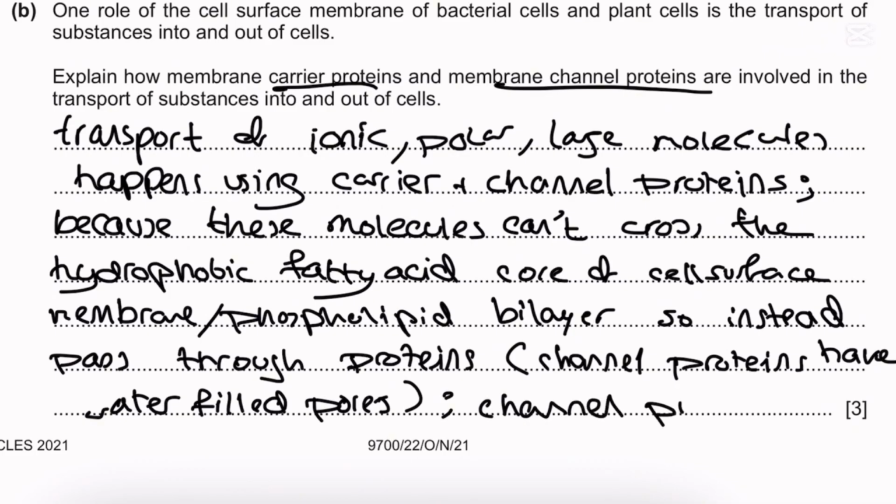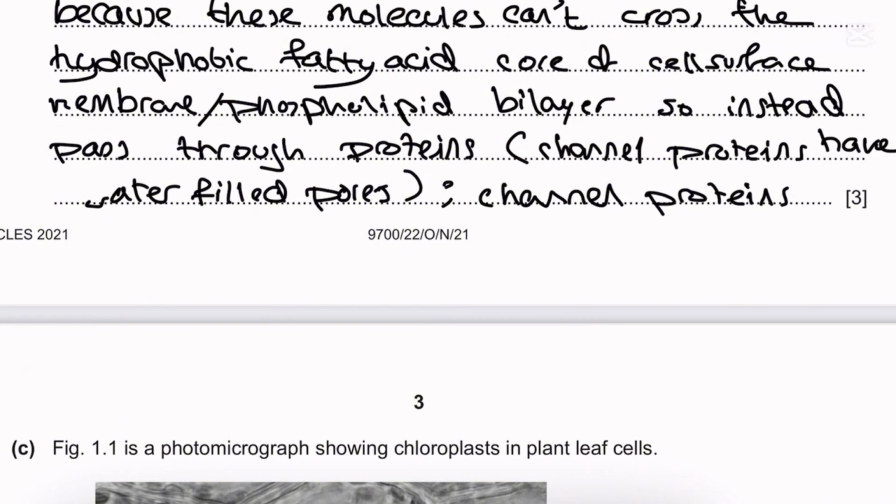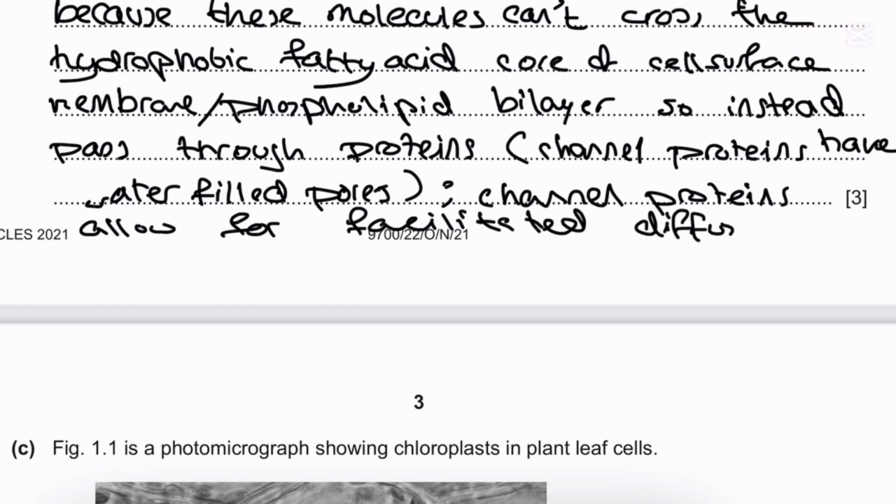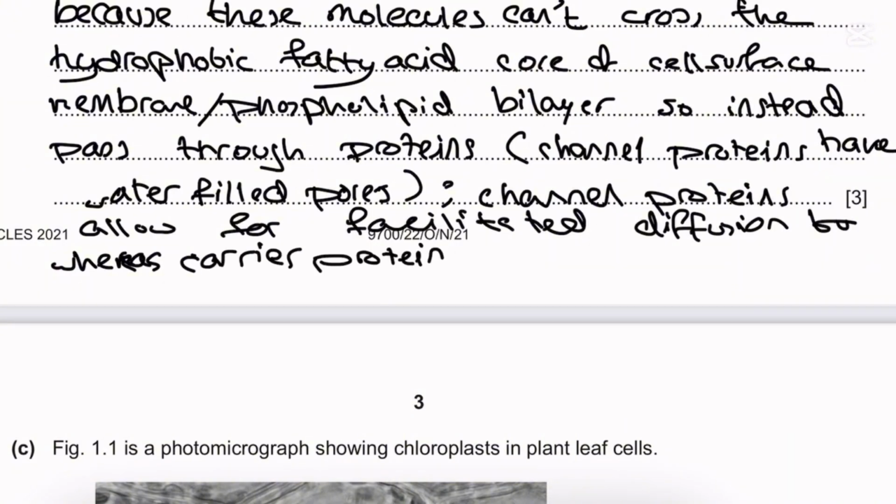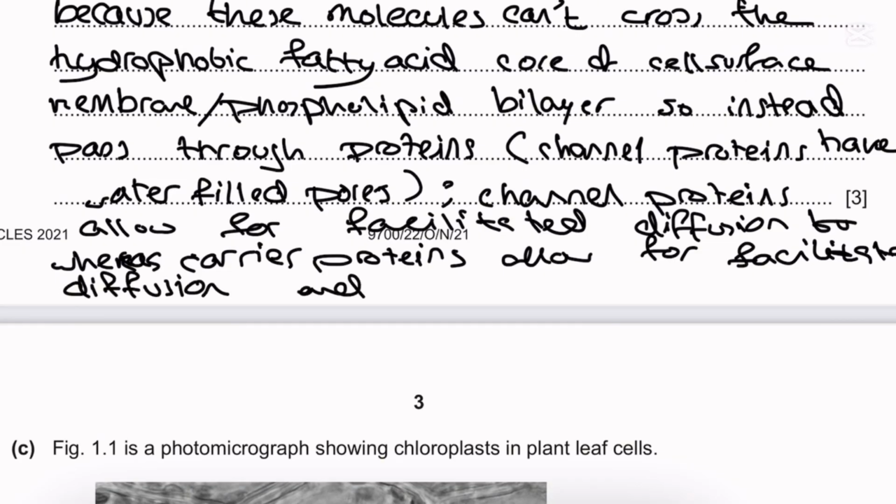Channel proteins allow for facilitated diffusion, whereas carrier proteins allow for both facilitated diffusion and active transport. And here you can mention the definition of active transport for extra points.